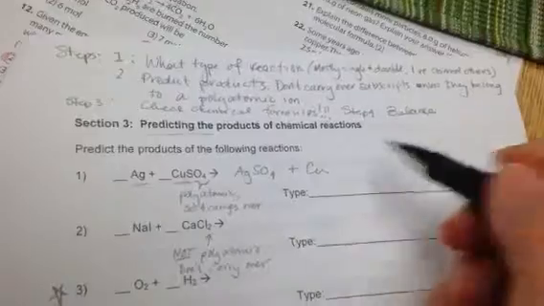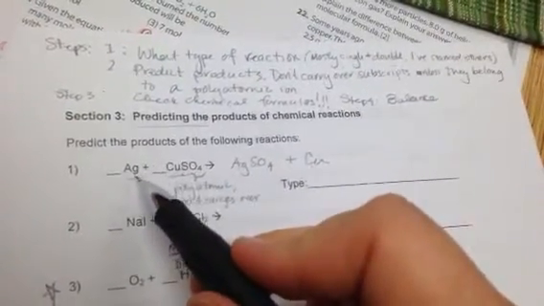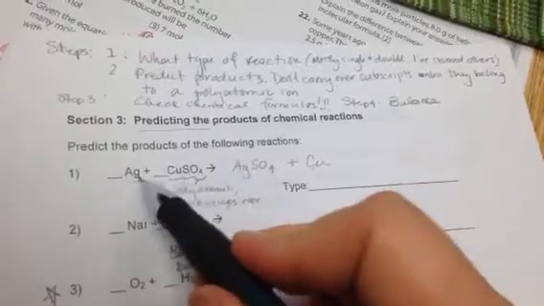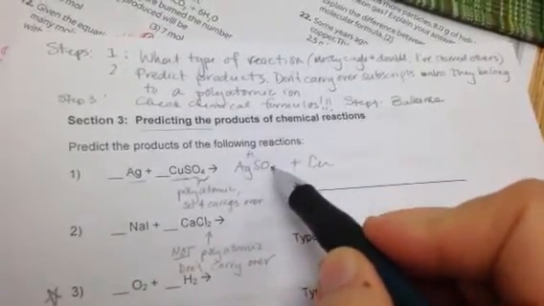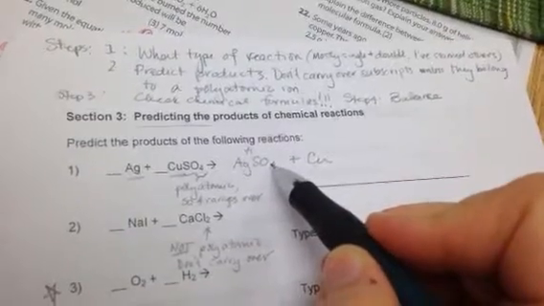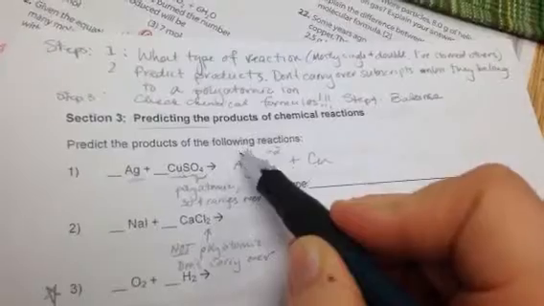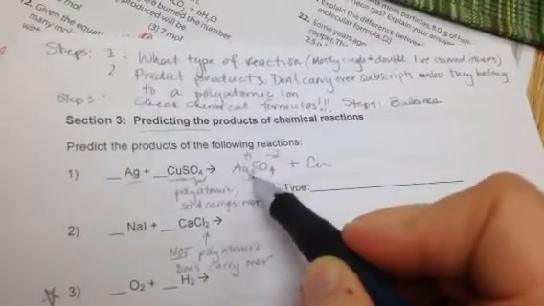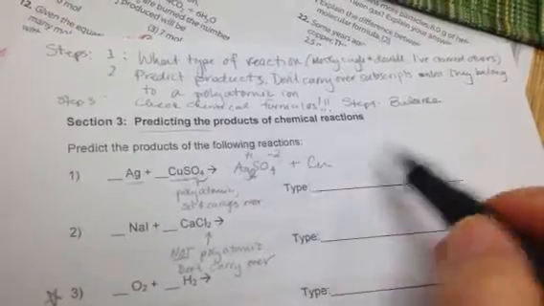It's harder than this. So we have a silver and a... we need to check our chemical formula. So silver is a +1 charge. I look at my polyatomic ion sheet. Yes, you need that polyatomic ion sheet. That's a -2, a +1 and a -2. This is Ag2SO4 to balance our charges. And then Cu is just fine.